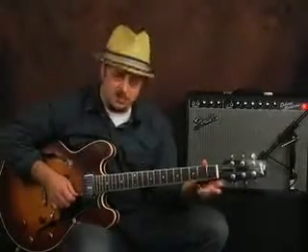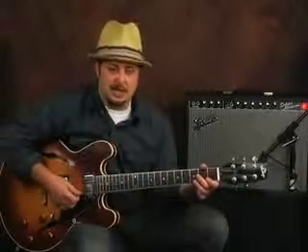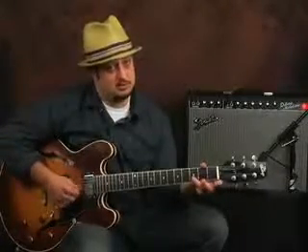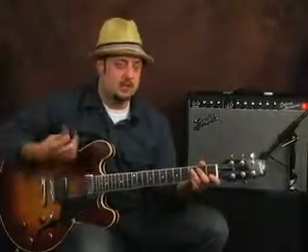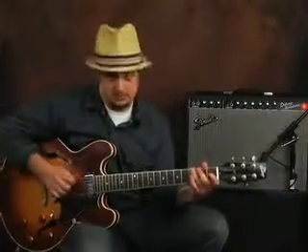When I land on this G, that should be the conclusion of the scale. It should sound like it's resolved. That's the difference: your ear is leaning towards that G note instead of the E note.